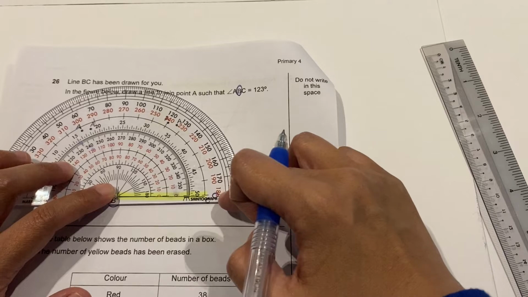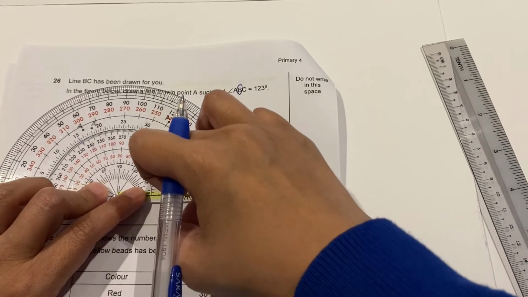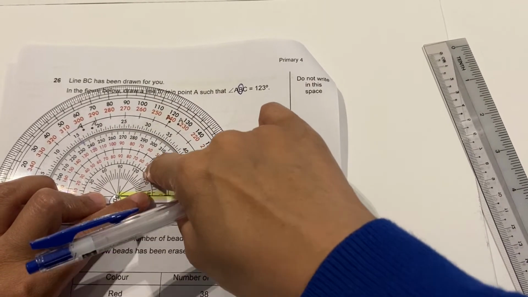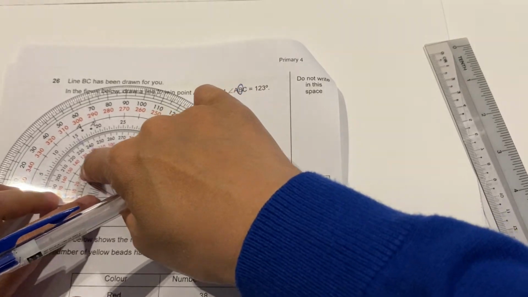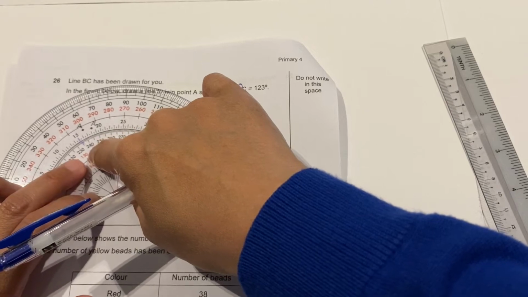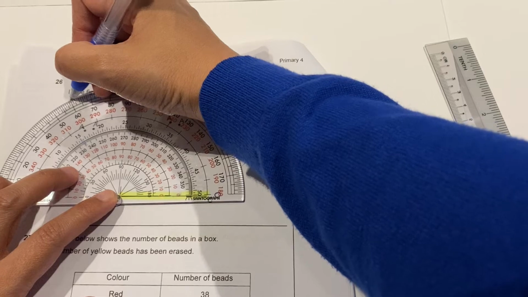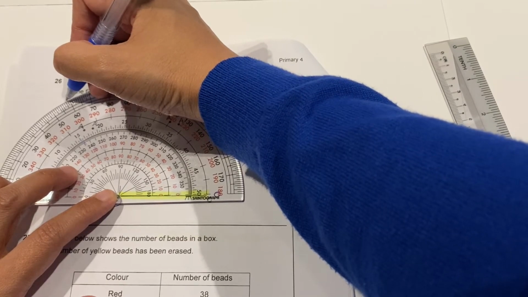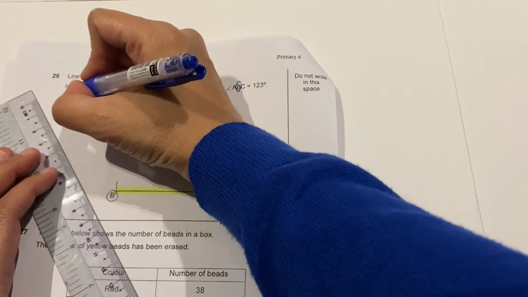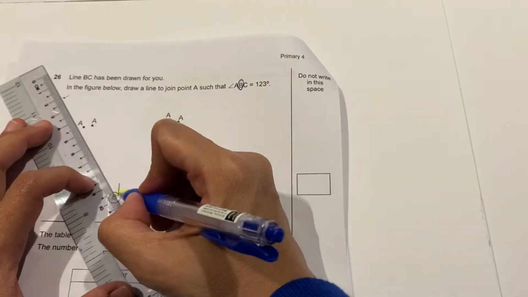123, so 0 here. So 123 will be, you look at this part here, 0, 123, so that's 120, 121, 22, 23. So that means my point is there, which means this is the marking that I have to look at.